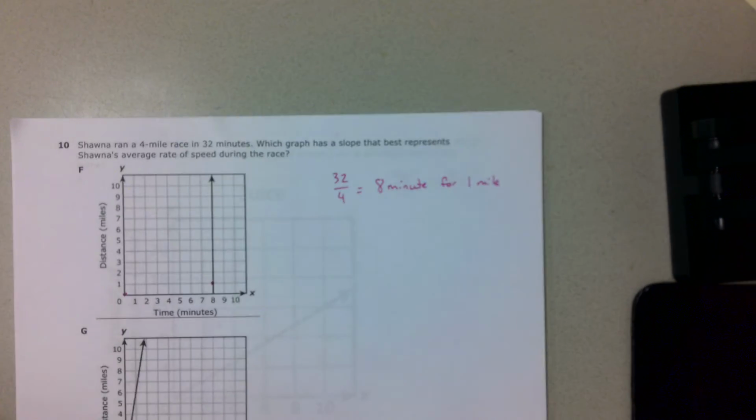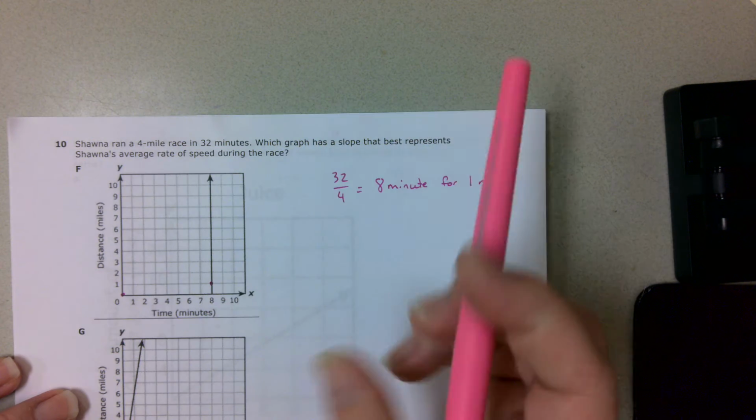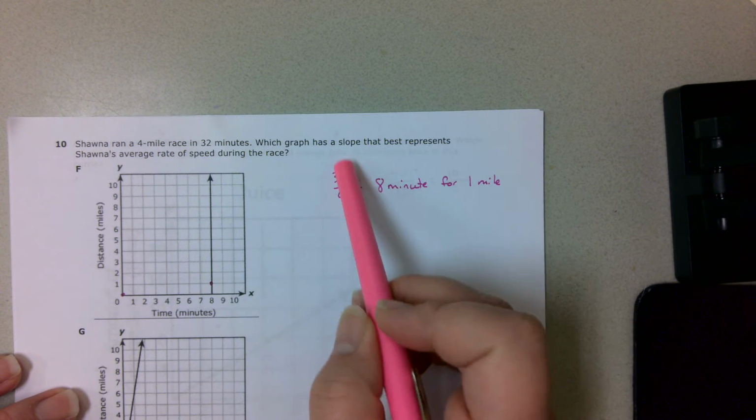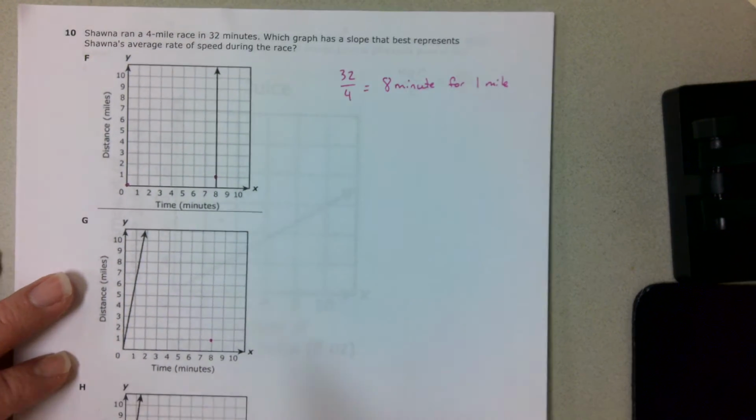Number 10, Shauna ran a 4-mile race in 32 minutes. Which graph has a slope that best represents Shauna's average rate of speed during this race? So 32 minutes for 4 miles is 8 minutes for 1 mile. I just divided. And then I was looking at rates.